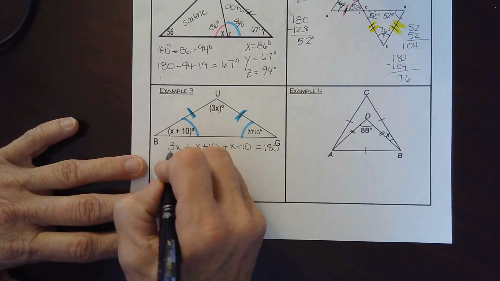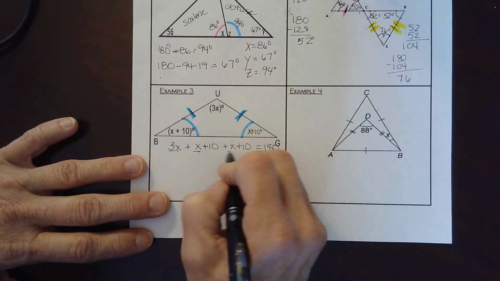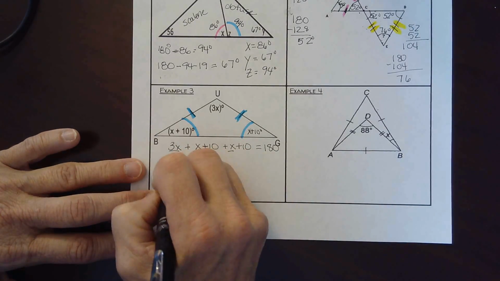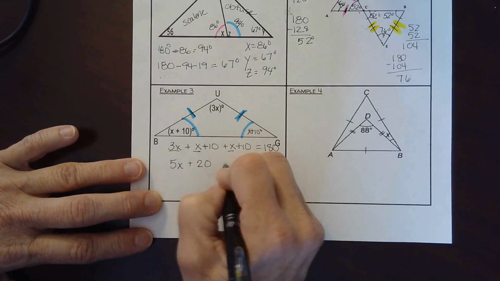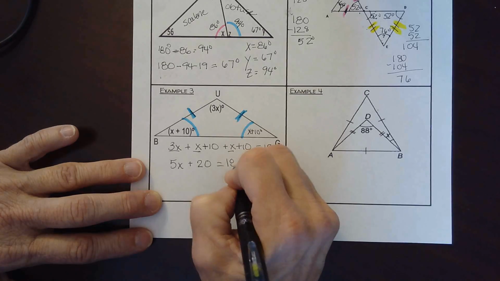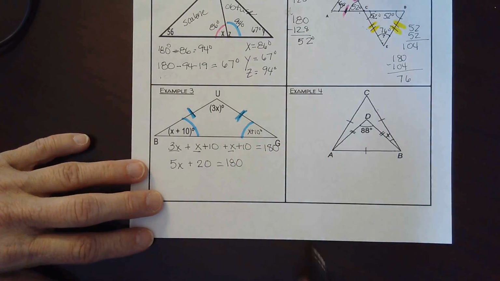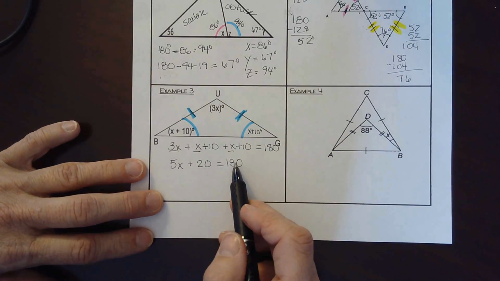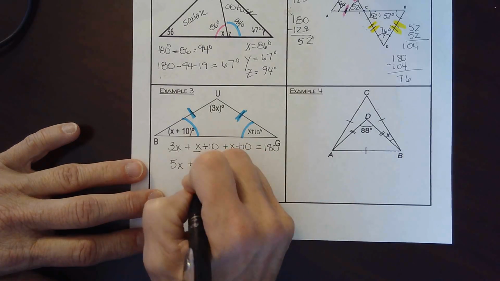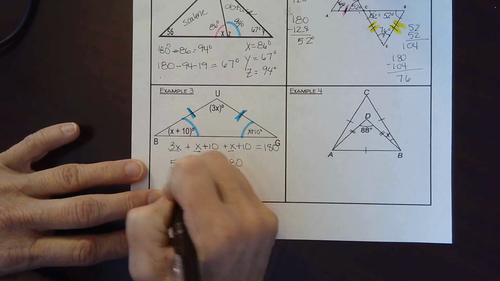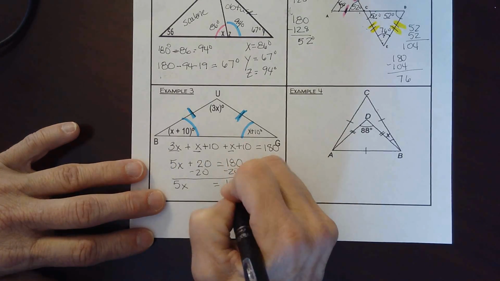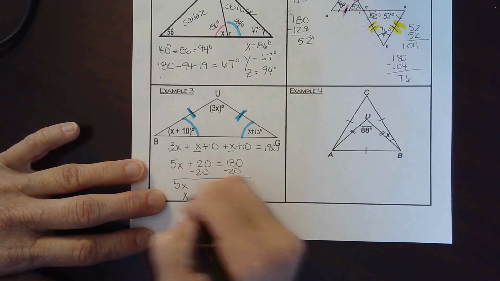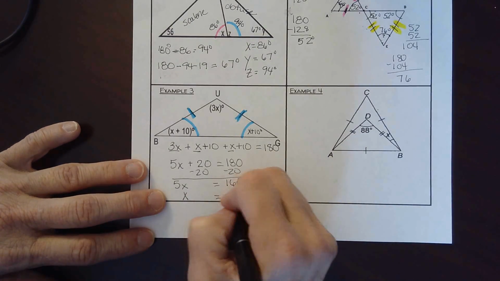So I have 3x plus 1x plus 1x, that's going to be 5x. 10 plus 10 is 20, equals 180. So at this point, I just need to solve this for x. I will subtract 20 from both sides, and I get 5x equals 160, and x then will be 32.